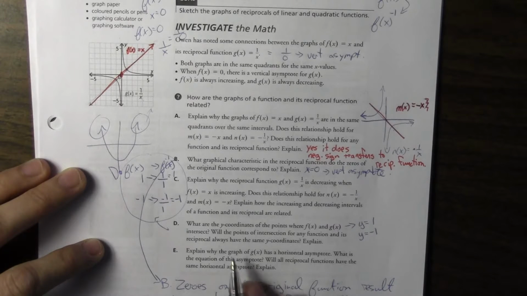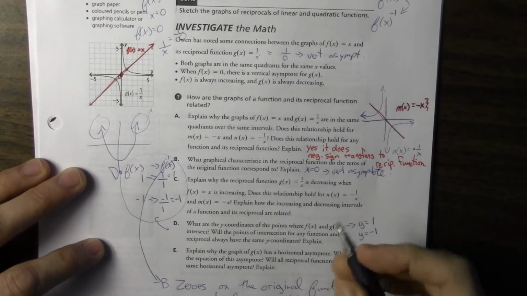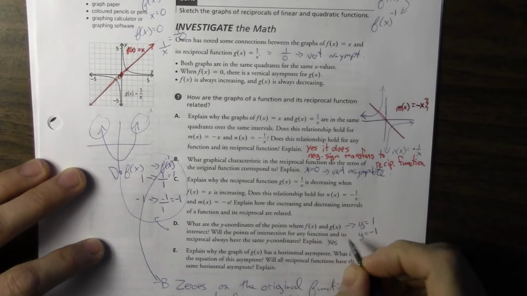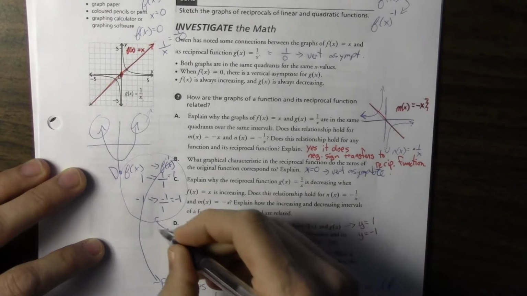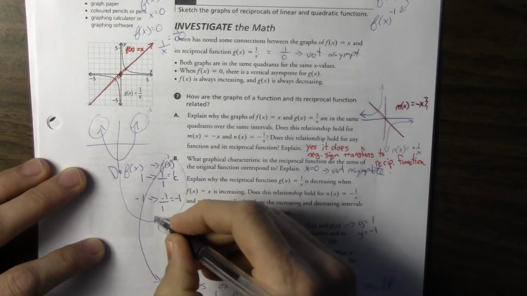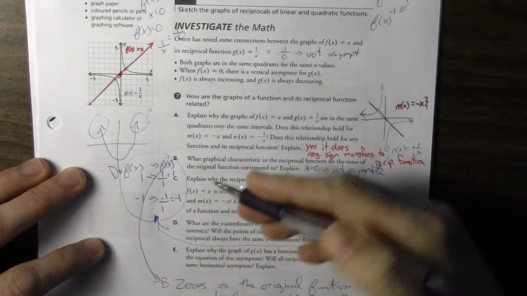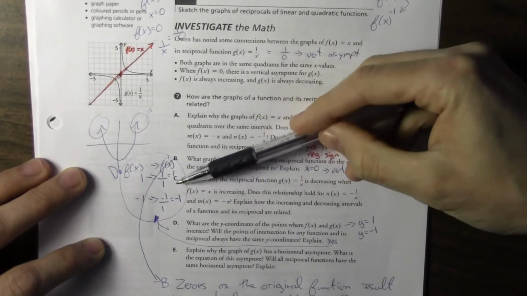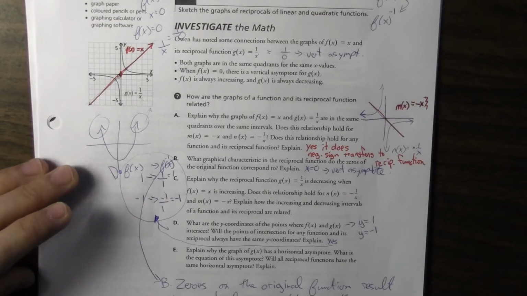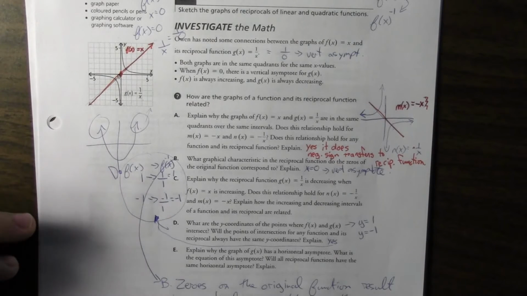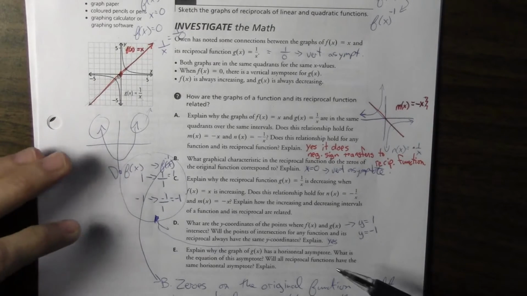Will the points of intersection for any function and its reciprocal function always have the same y-coordinates? Yes, and the explanation is right here. They have the same y-coordinates. Why? Because when you take the reciprocal of 1 and -1, it's the same value. Any questions on that one? All right.